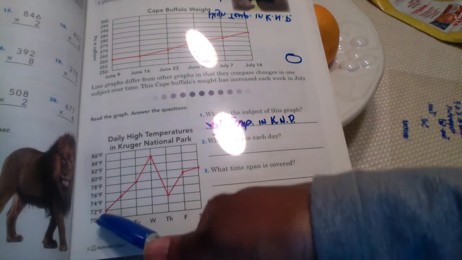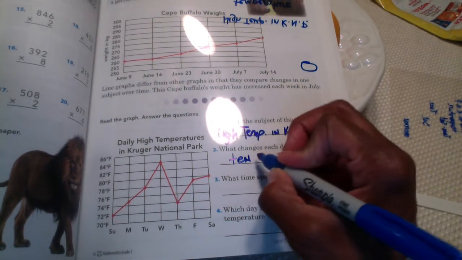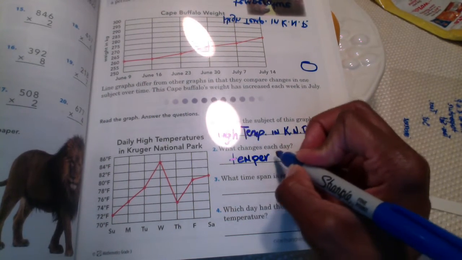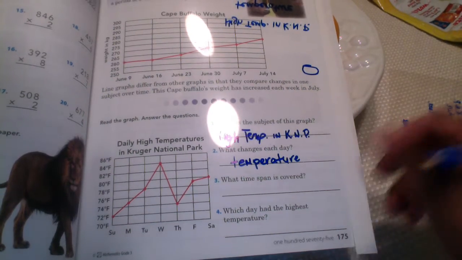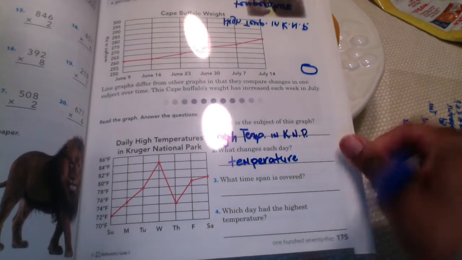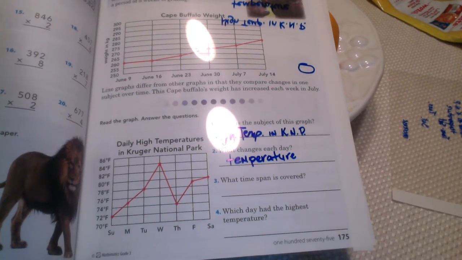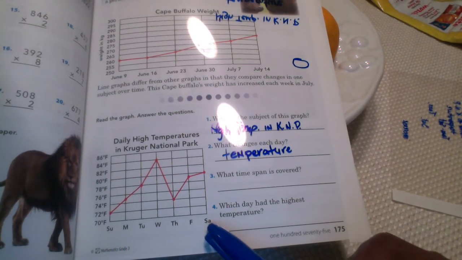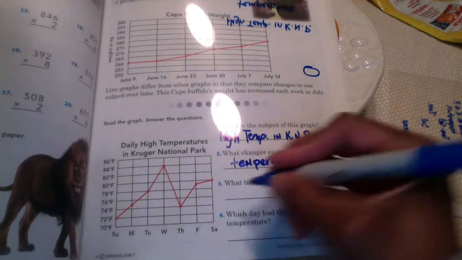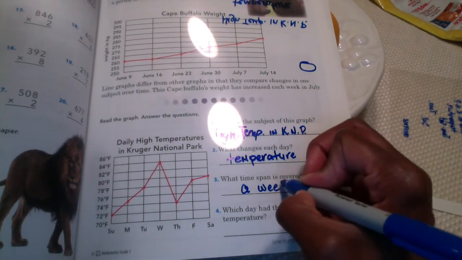If we look here on the side, it's the temperature. Temperature, T-E-M-P-E-R-A-T-U-R-E. We're looking at the change of its temperature from day to day. Number 3, what time span is covered? If we look at the very bottom, we see that it starts from Sunday and goes all the way through Saturday. So it's 7 days, or we can simply say that it covers a week.